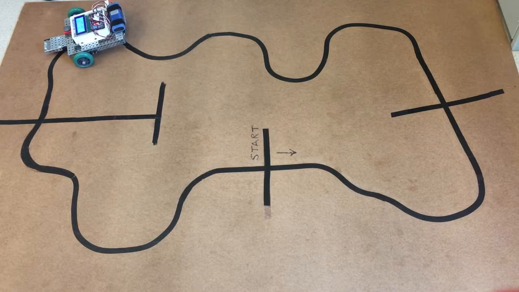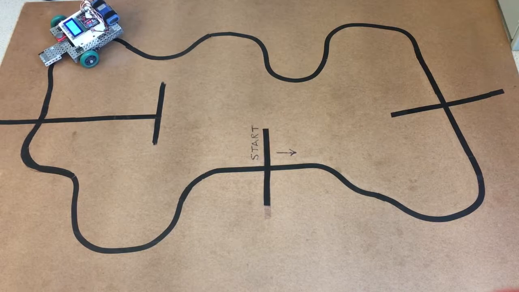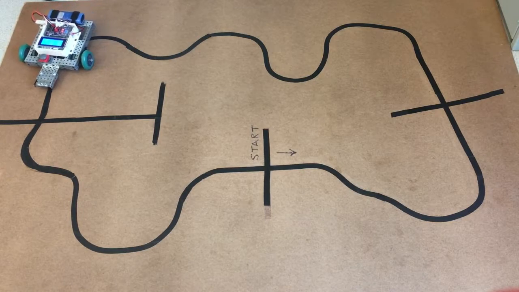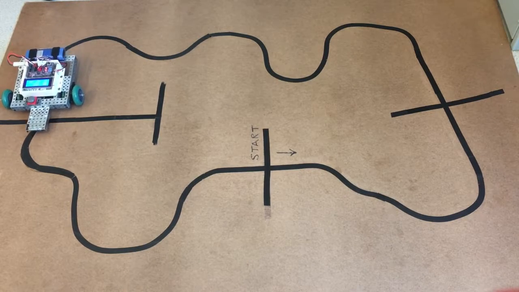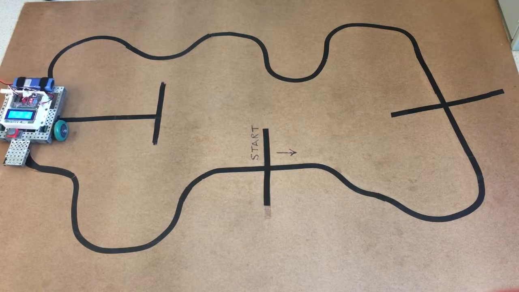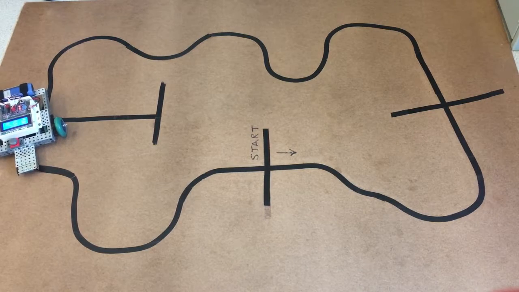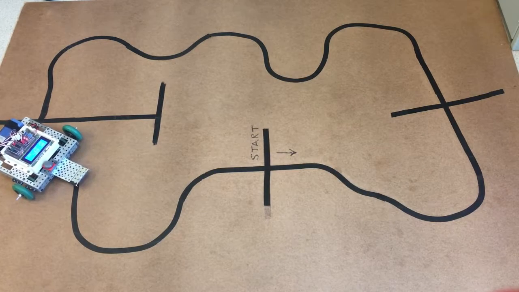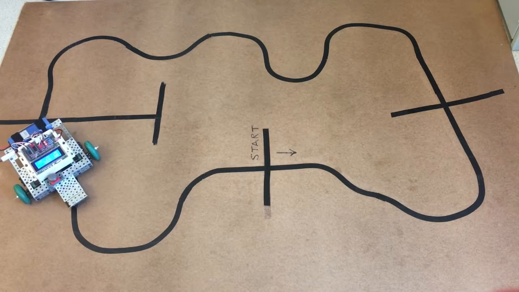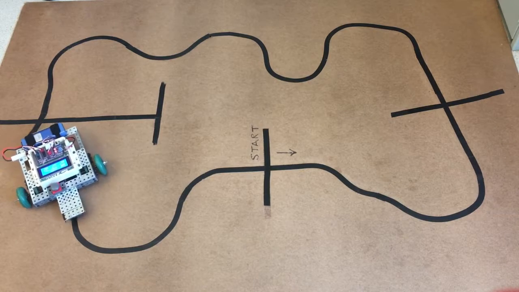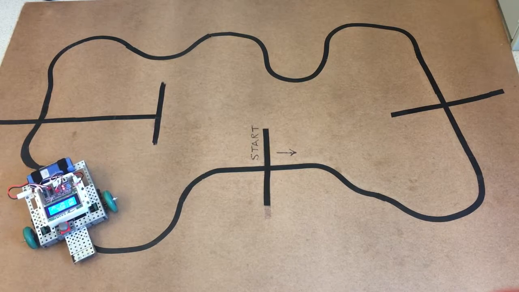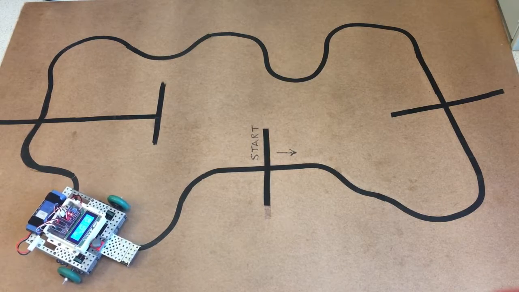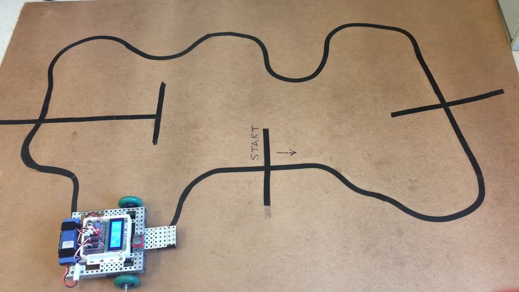And now it's just simply going through the track. I don't think there were too many hiccups or issues that I had necessarily for the first challenge of this project, just because it was simply tracing the line, and that in itself is a relatively simple concept to overcome.